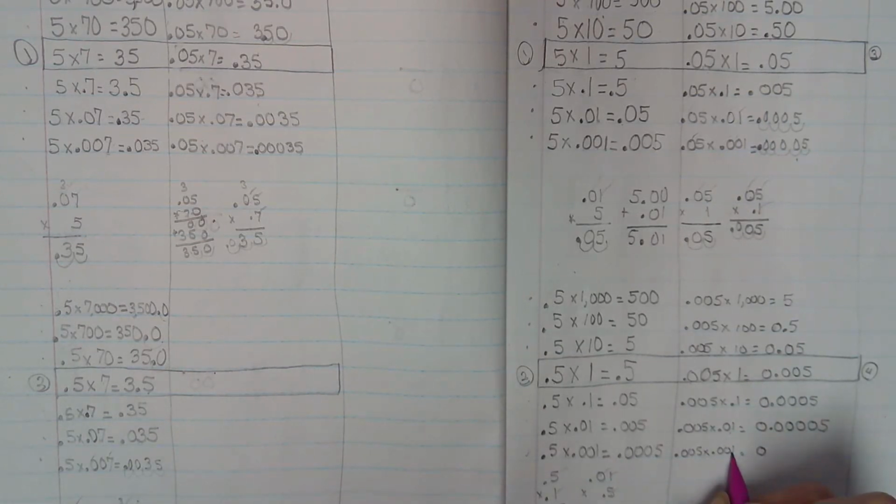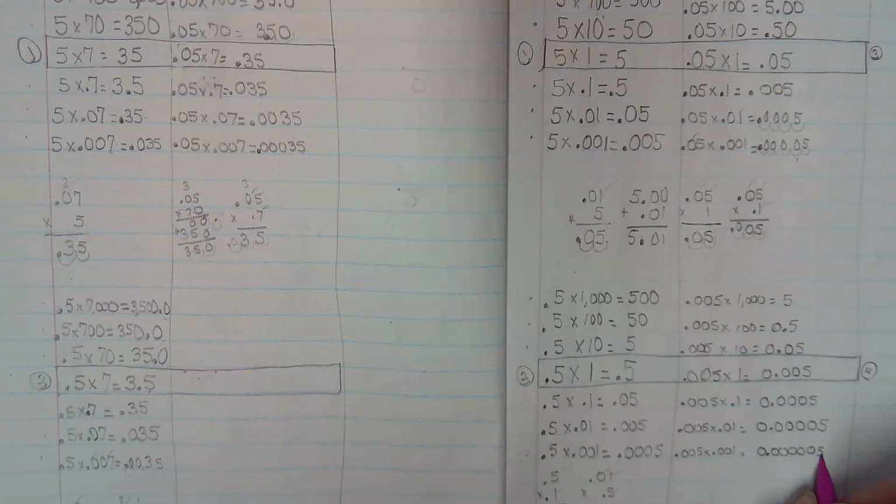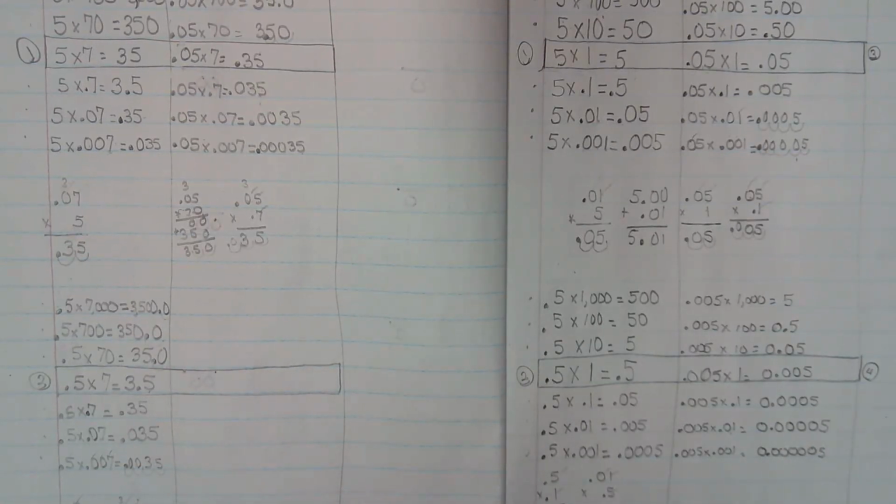And if we take 1/1000th of 5/1000ths, we will have not tenths, hundredths, thousandths, 10,000ths, 100,000ths, we will have 5/millionths.